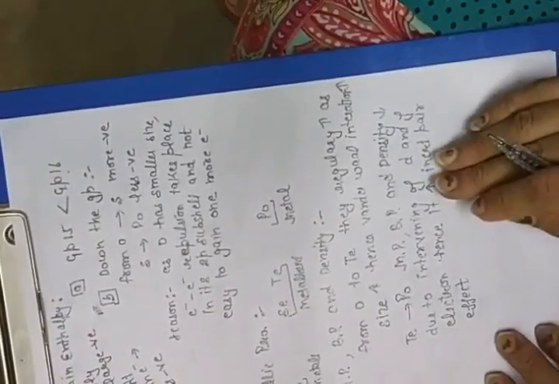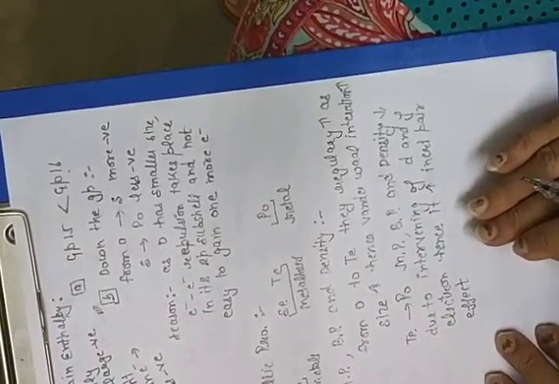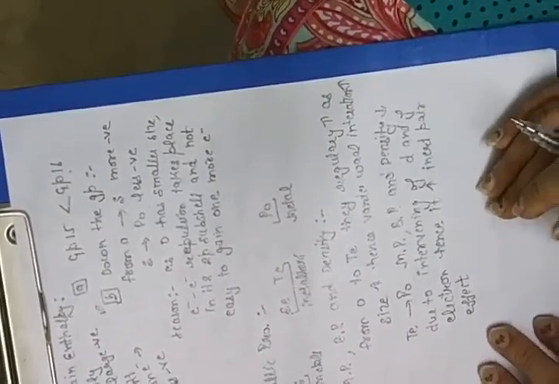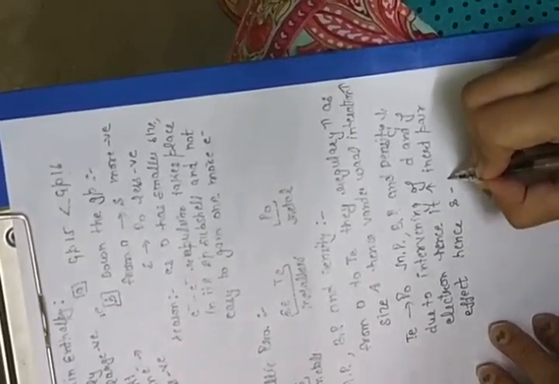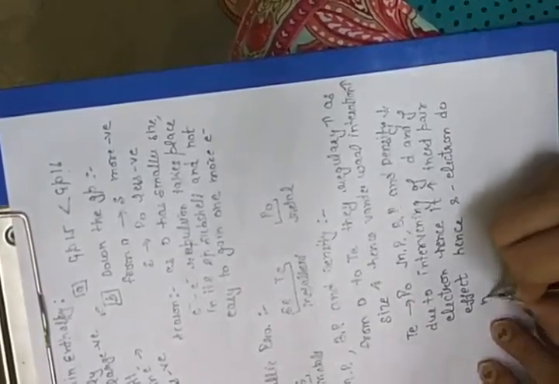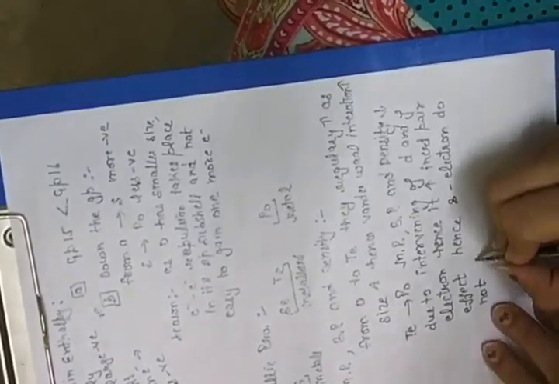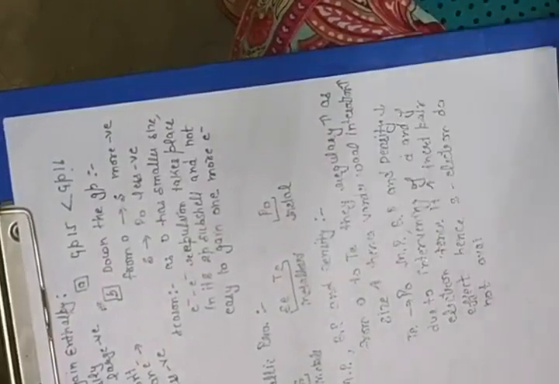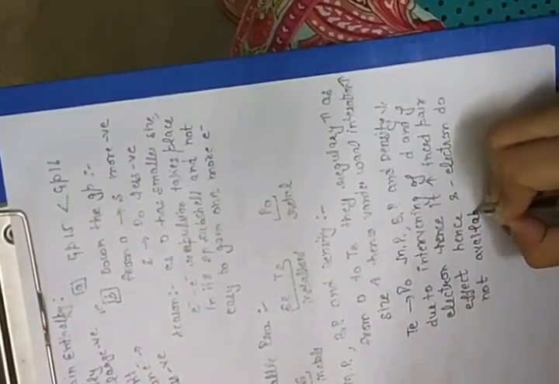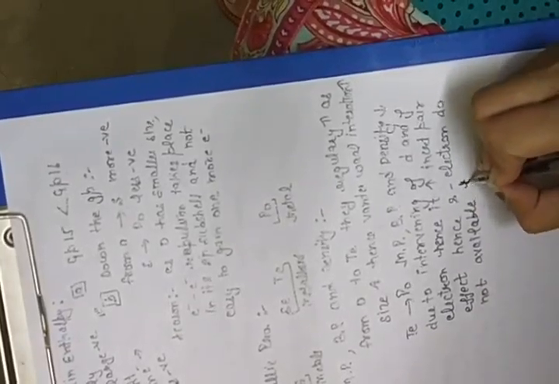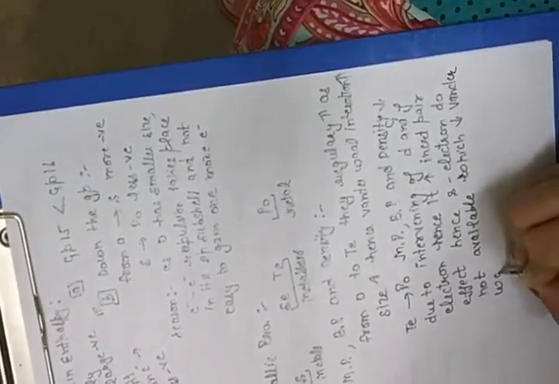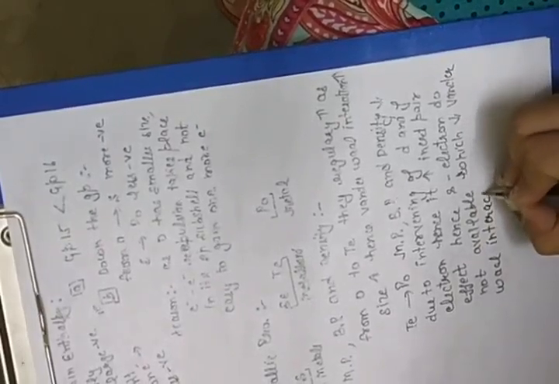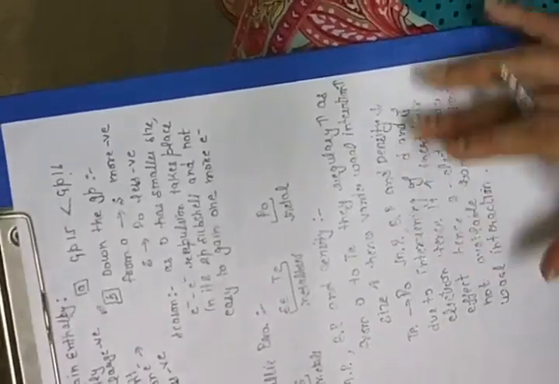That due to the intervening of d and f electrons, the inert pair effect is maximum, which results in s electrons not being available, which decreases the van der Waals interaction, hence decreases the melting point, boiling point and density.